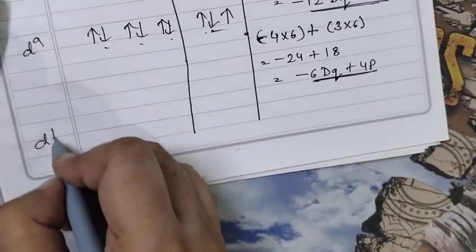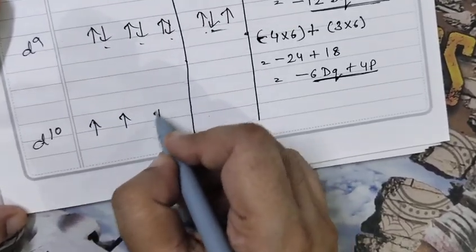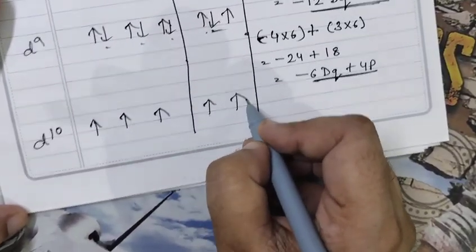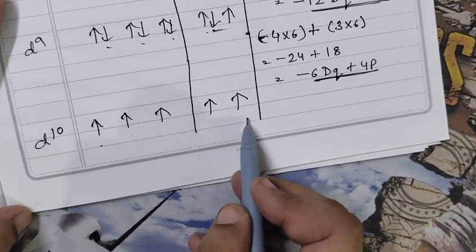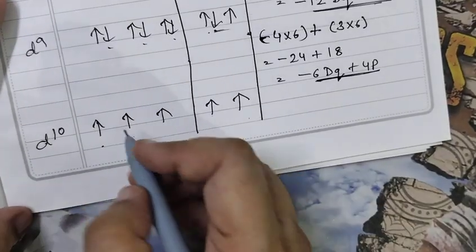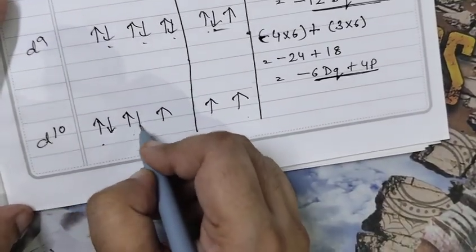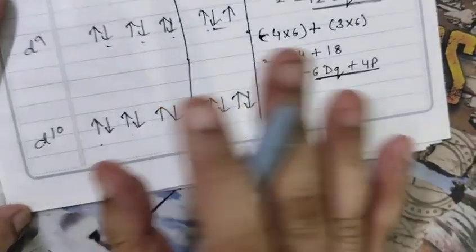And for the last, D10, the filling will be like 1, 2, 3, 4, 5. You can see that when the ligand is weak, then they try to remain unpaired. So there is high spin. And when all are singly occupied, then pairing starts. So it will be 10 electrons completely filled.